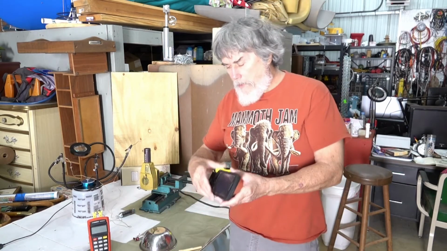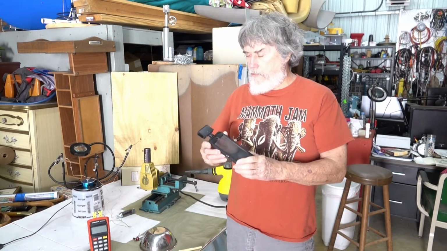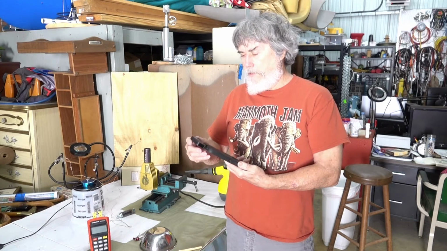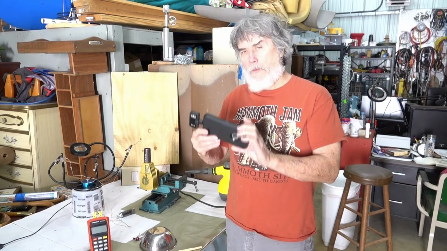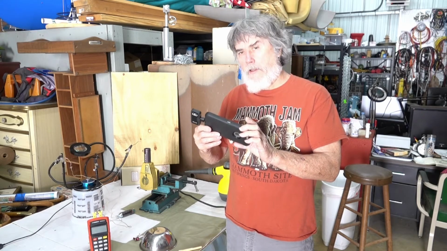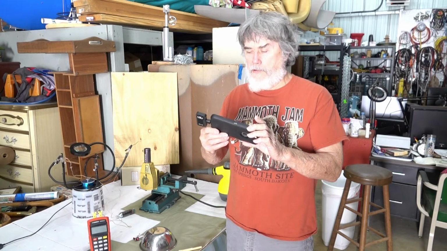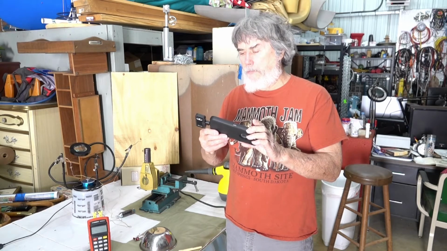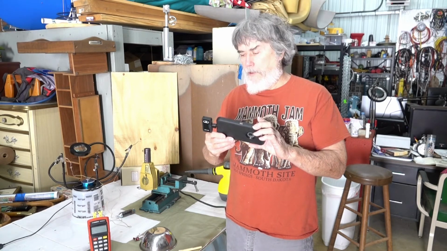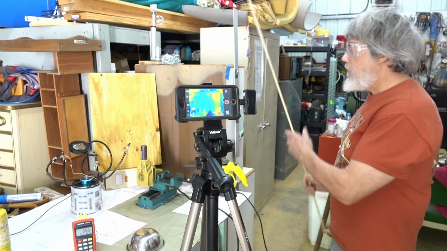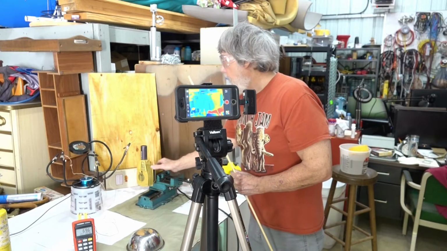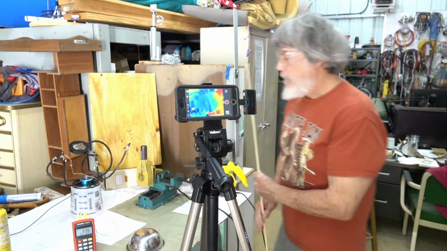The infrared camera I'm going to be using is the same one I've used in some other videos. It's a Flare Pro 1 attachment for my iPhone. Works pretty good, but it's not super high resolution or high speed or anything like that, but it may show us something for this. So we'll try it out. We're going to turn on the heat, watch the thermocouple, see what it gets up to.